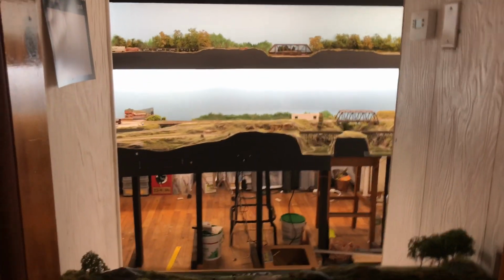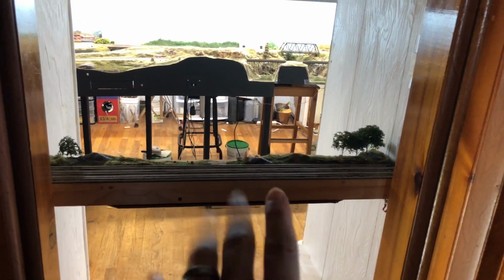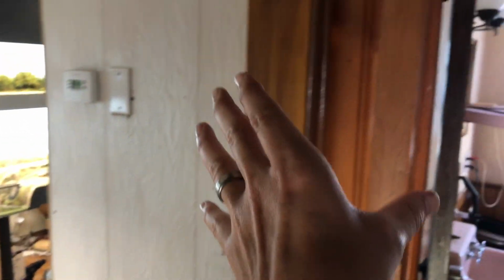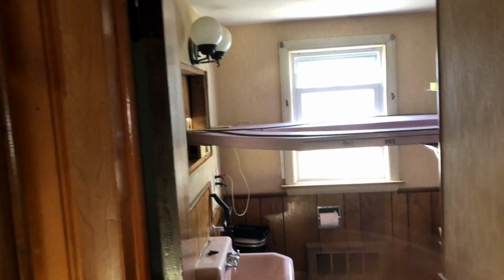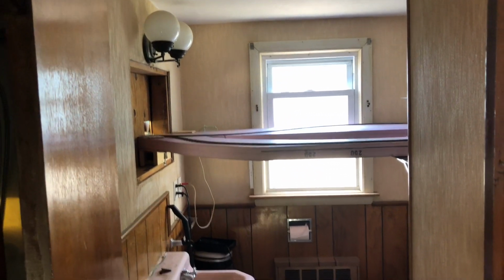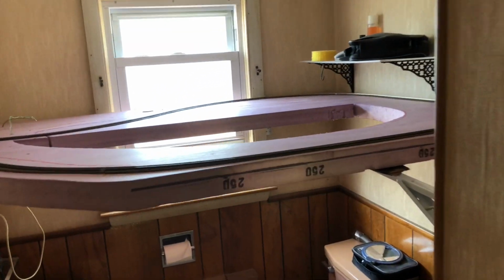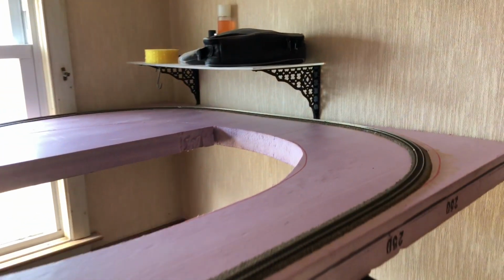Now we're standing on the other side of the room, which is basically the hallway. This is the lift-out bridge that I showed you before, and this is the shower. And now in the bathroom, which is absolutely dated because it hasn't been touched since forever, what I did is I took some 2-inch insulation foam and built a loop.